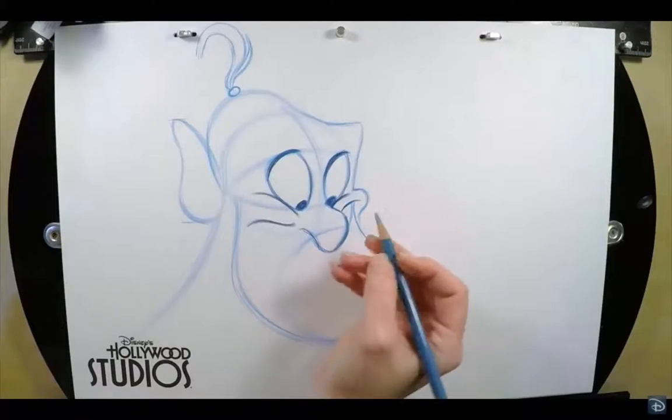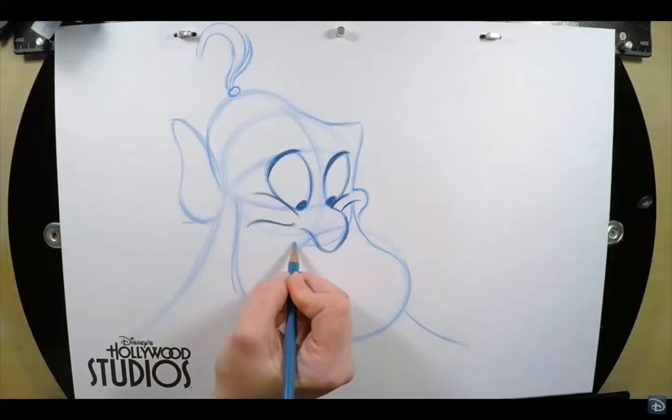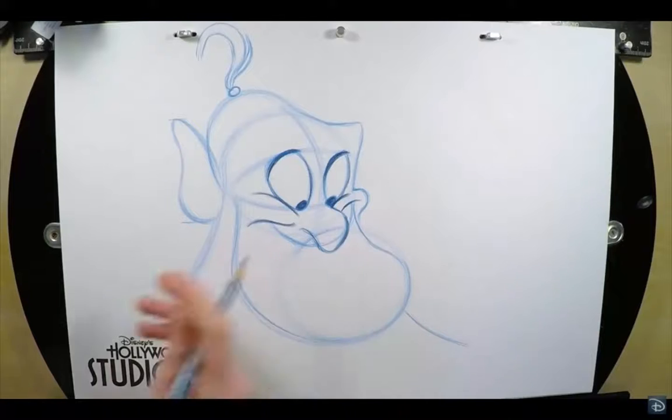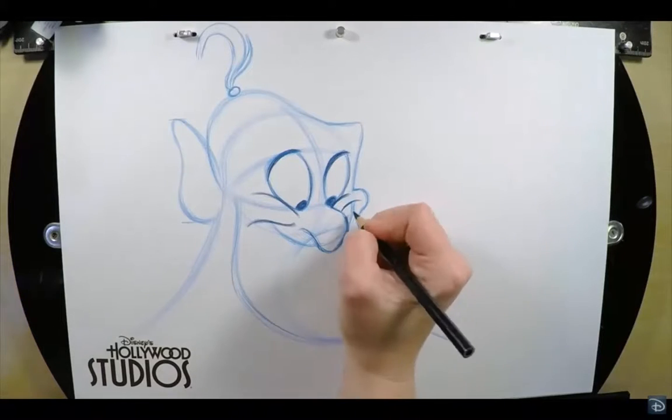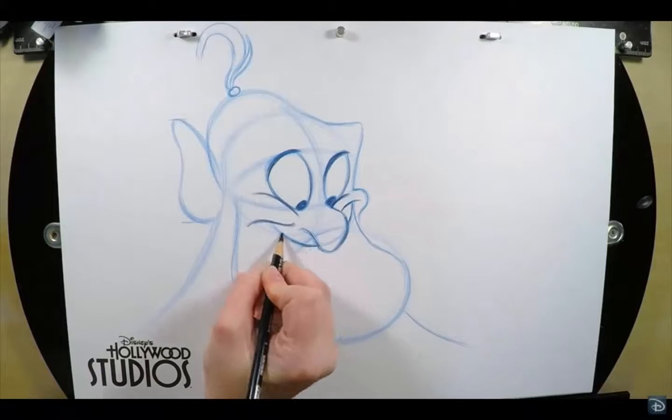So we start with the dimple. We're going to lightly draw through the nose and bring it right back up to his left dimple. Just practice a little bit first with it. And again, if you need to move that line, you can still do that. So we'll trace over that smile.